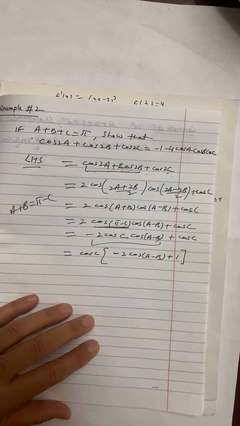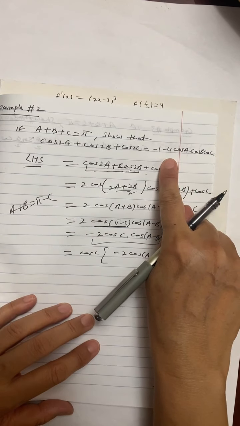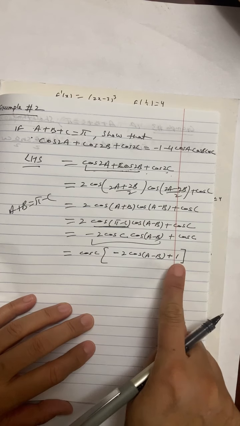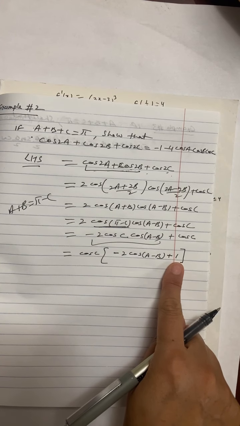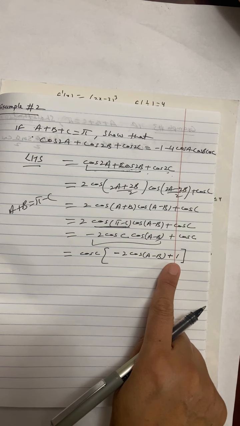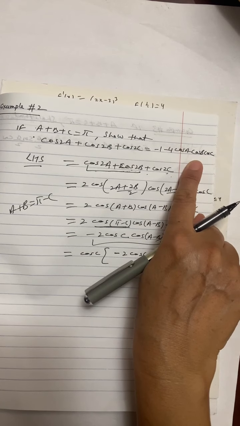Okay, so this is what I got here. But I have to show this is equal to -1 minus 4 cos a, cos b, cos c. So cos c is already here. But now we need to somehow show the remaining one.